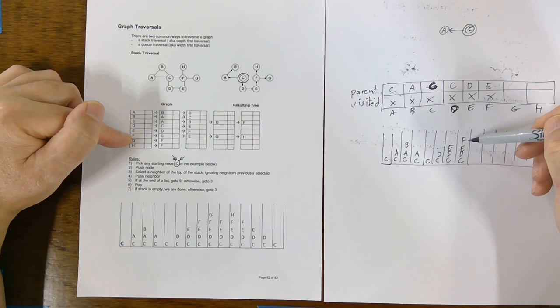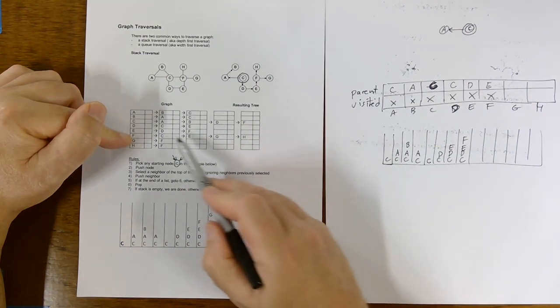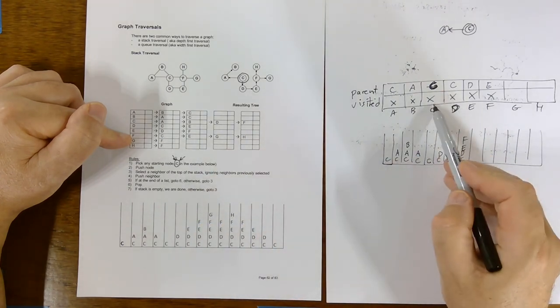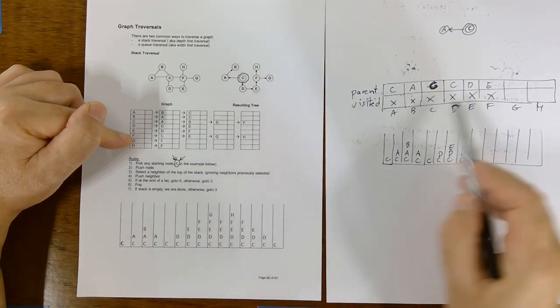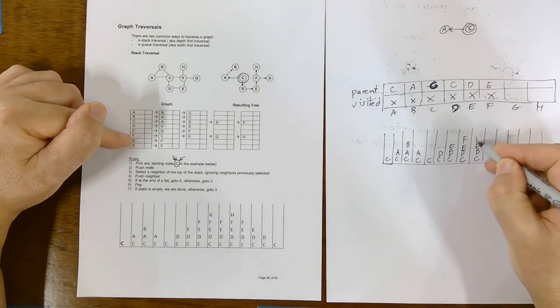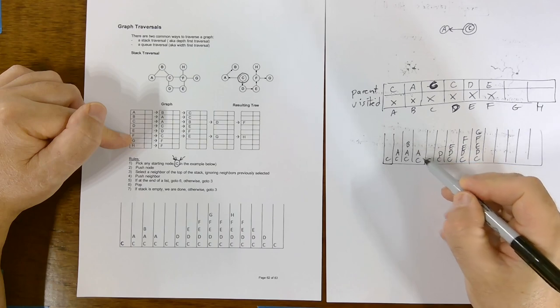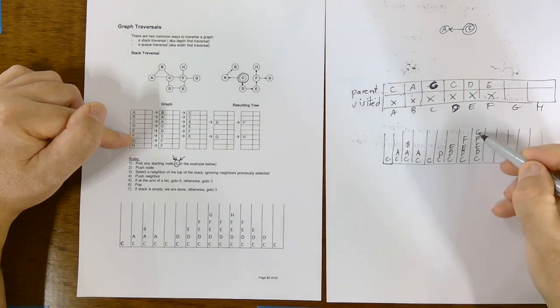We find an unvisited neighbor of the top of the stack. So F is the top of the stack. We start looking at his neighbors to find an unvisited one. We visited C. C's been marked. We visited E. E's been marked. We haven't visited G, so push G. C, D, E, F, G. Do you see what's happening? We're going as far as we can before we come back. Now we're going all the way down, as far as we can before we come back.